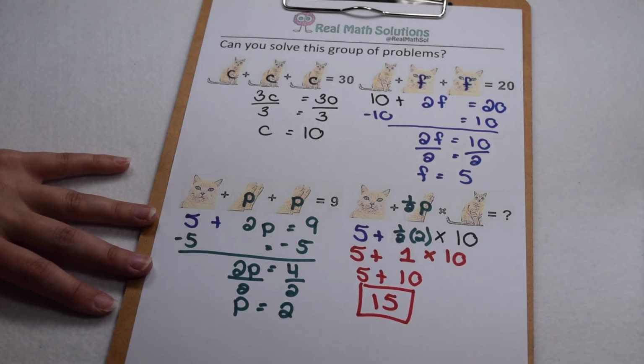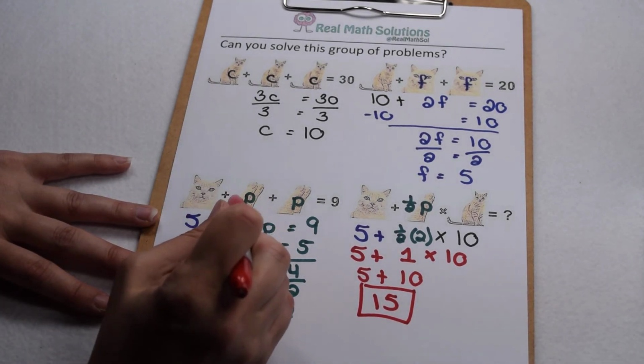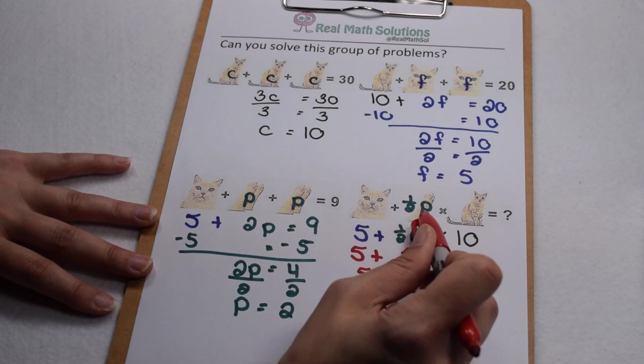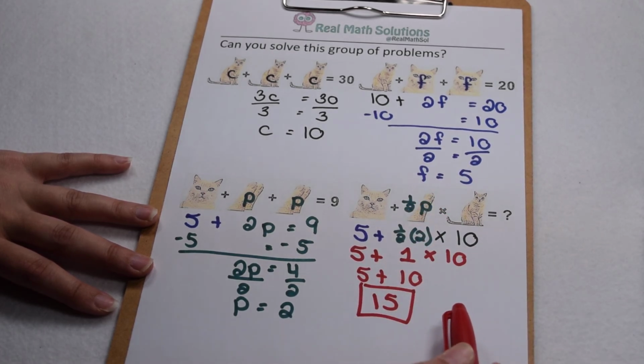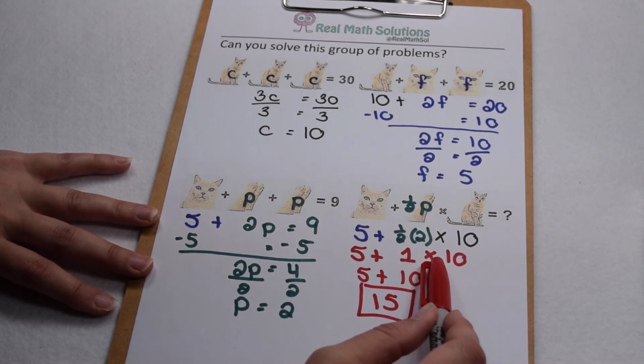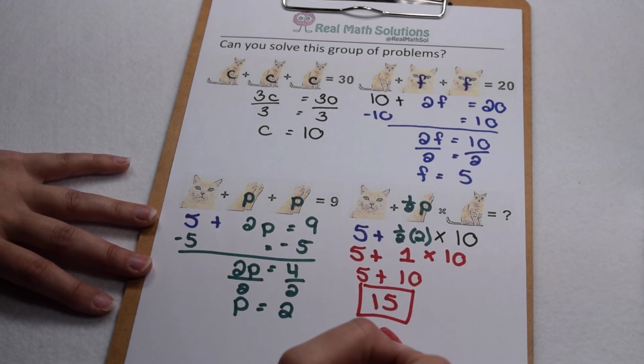So it comes down to we have to pay attention to little details, like here we had 2 paws, and over here we had 1, in order of operations, and that our multiplication has to be done before our addition to get to our solution.